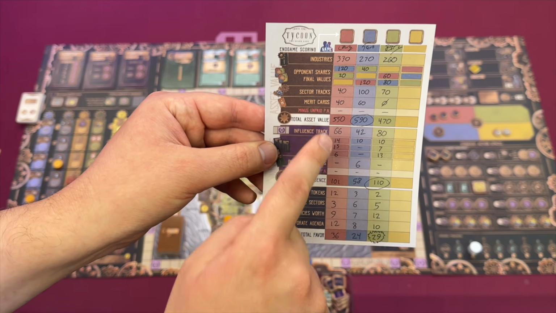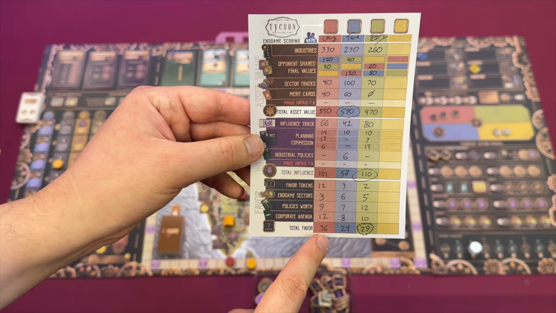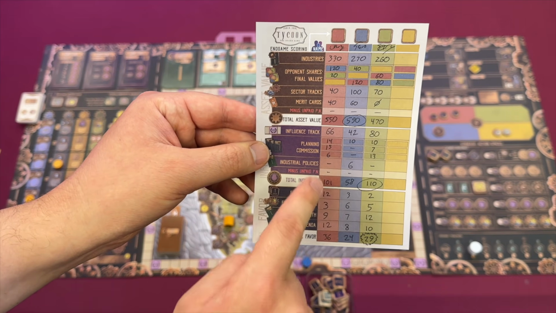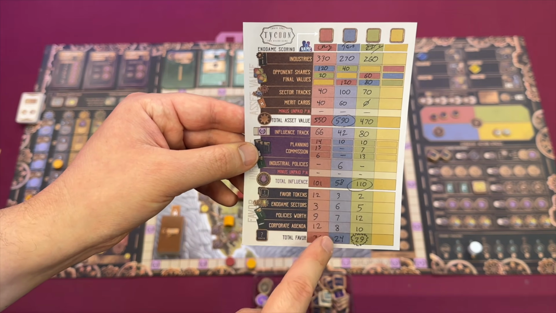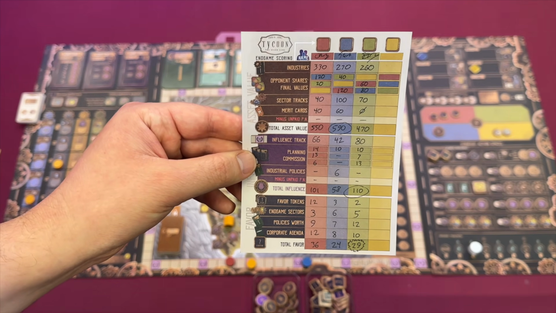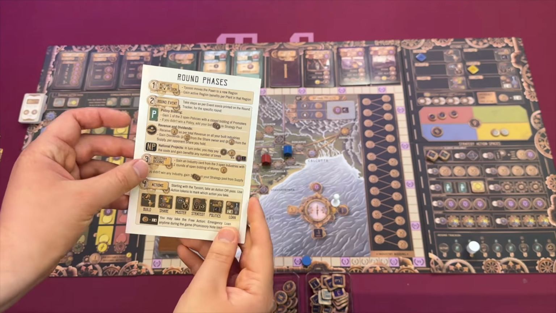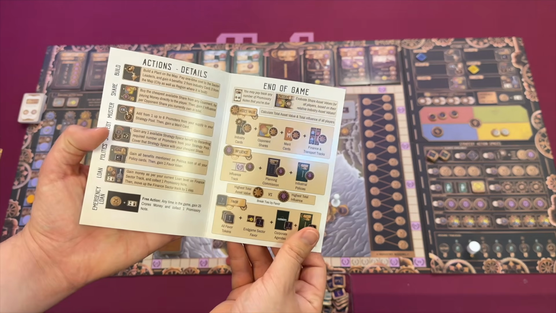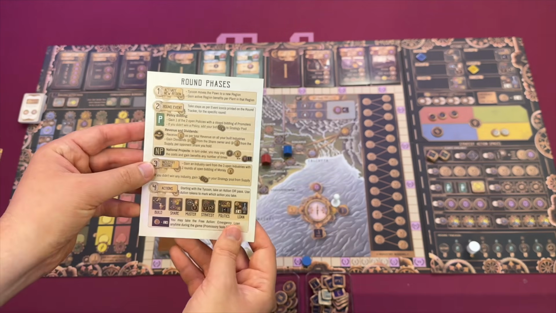So even though red player had the most favor at the end of the game, they did not score in either asset value or influence, so their 36 favors do not count. The green player would be the winner in this case. The 4 phases of the game are outlined on each player aid, which by the way also outlines the different actions and the different symbology of the game very nicely.